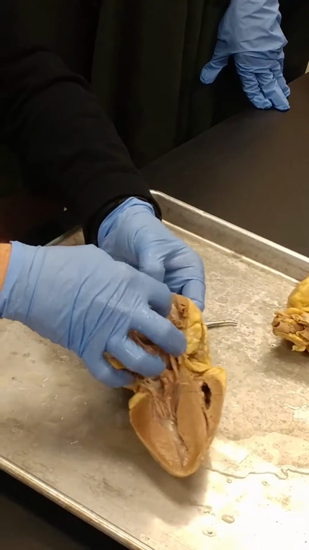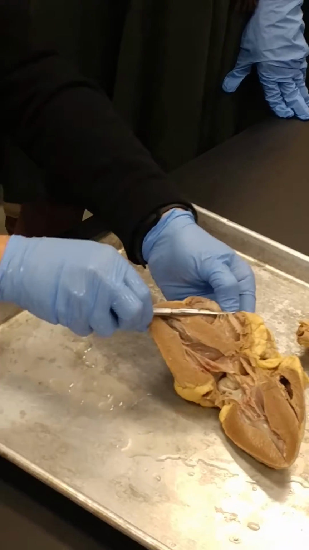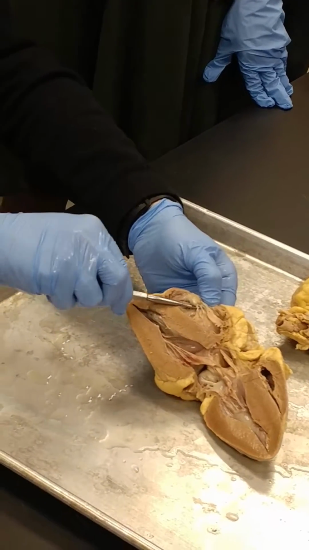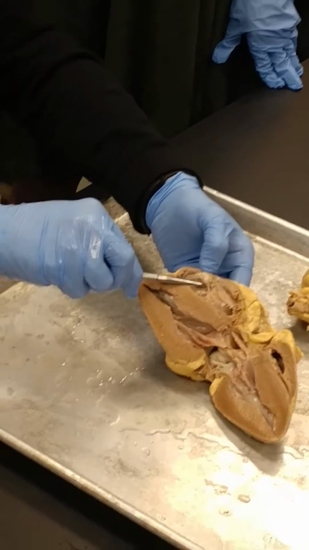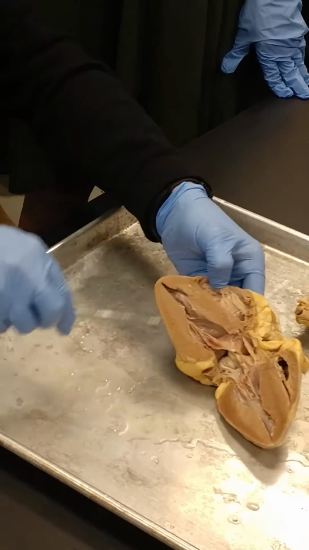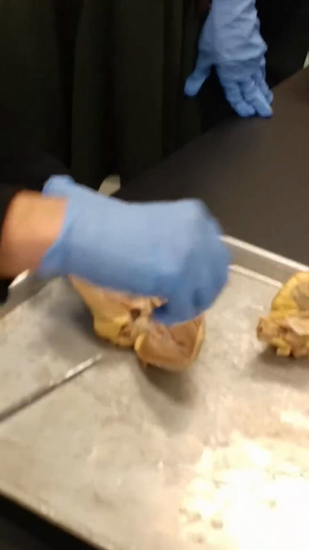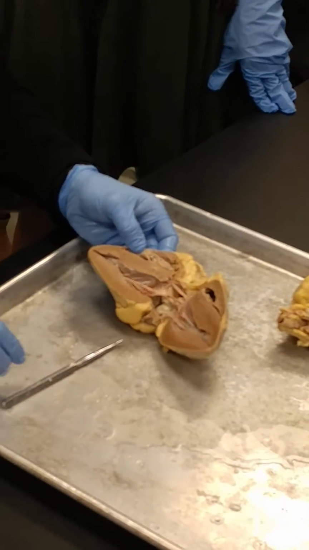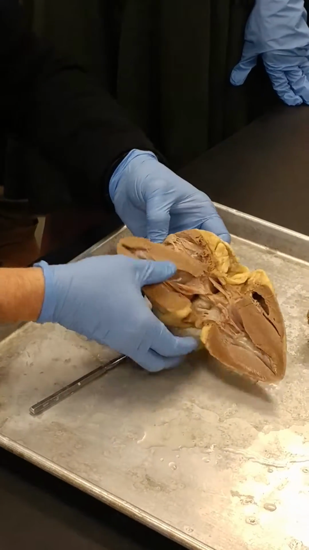The cusp, that's the cusp right there. And you can see these are the chorda tendineae. See them right there? Parachute cords. And then this projection right here would be a papillary muscle. All right? That is the right atrioventricular valve. Okay? And then we've got the pulmonary semilunar valve.